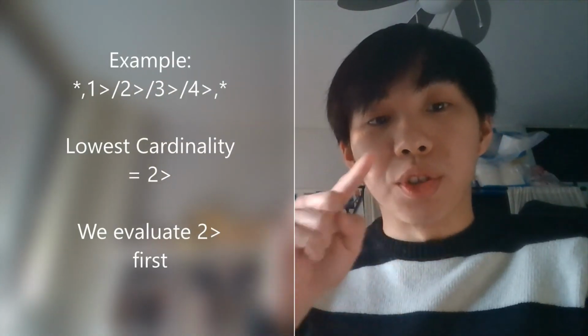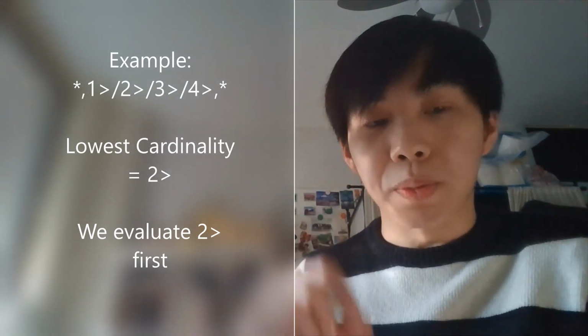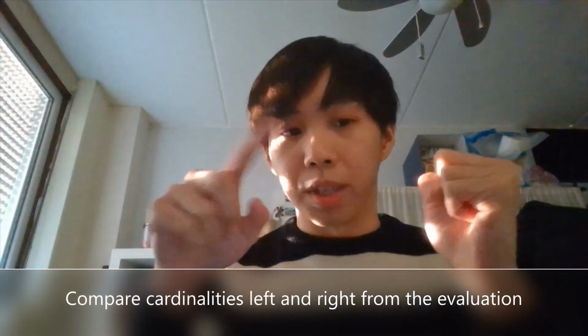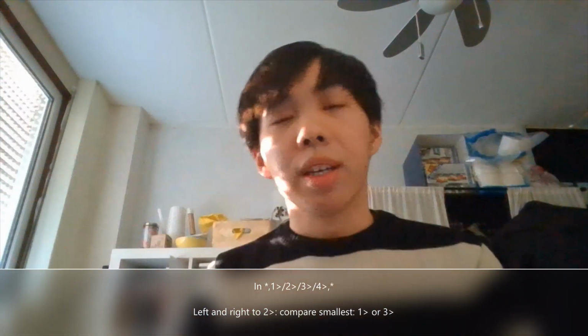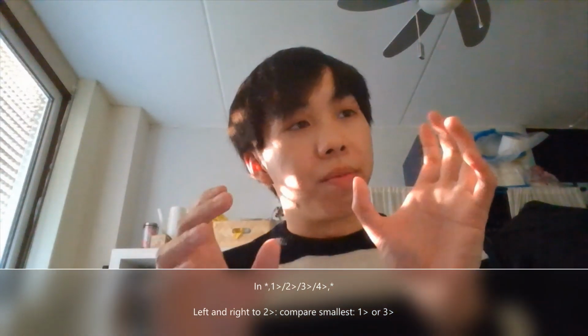We can give an example. Let's say we have a path 1, 2, 3, 4, and 2 has the lowest cardinality, so we pick 2. We've picked the edge label with the lowest cardinality. After that, we retrieve all the triples associated with this label. The next step is to look at the edge labels left and right of 2, which are 1 and 3, and we look at their respective cardinality and pick the lowest.